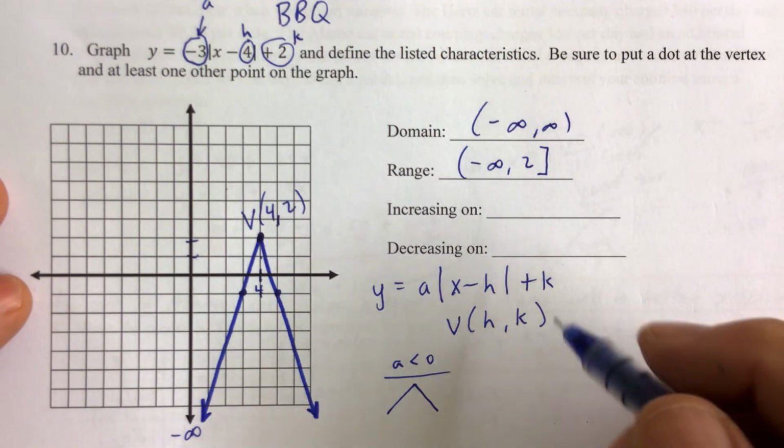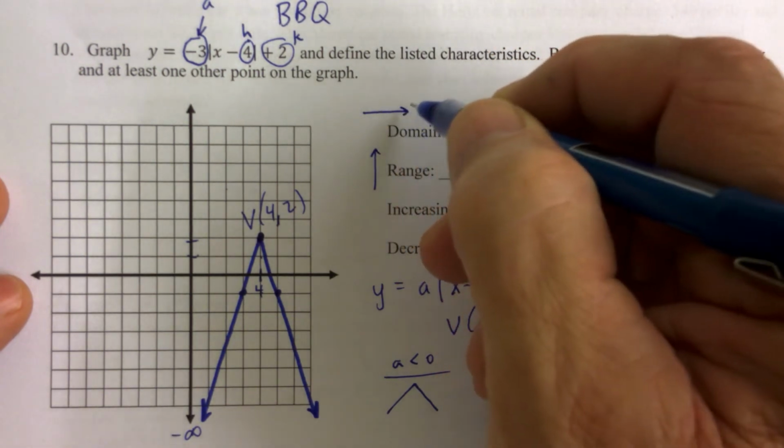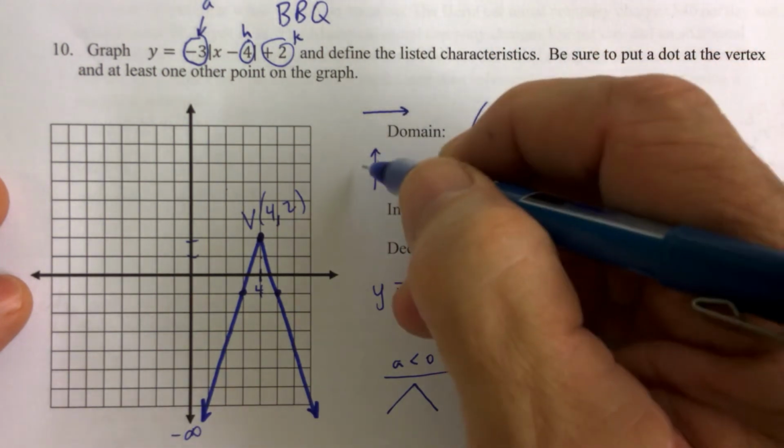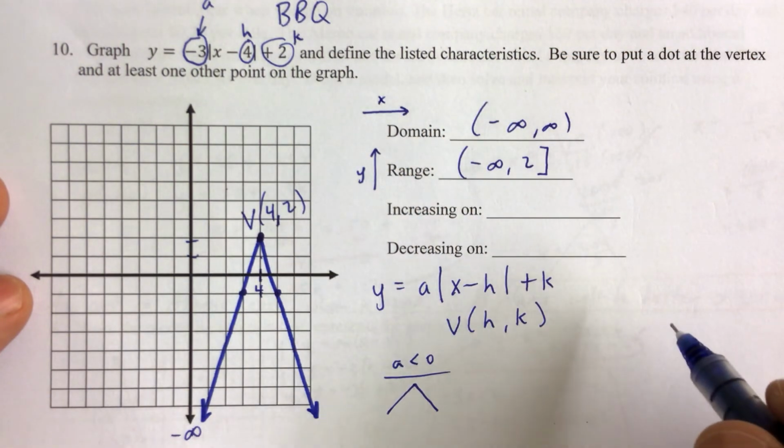Okay, so range goes from lowest to highest. Domain goes from lowest to highest in the x direction. Again, the range goes from lowest to highest in the y.